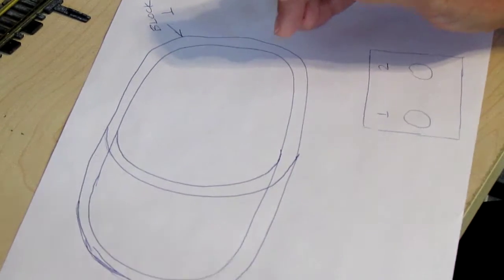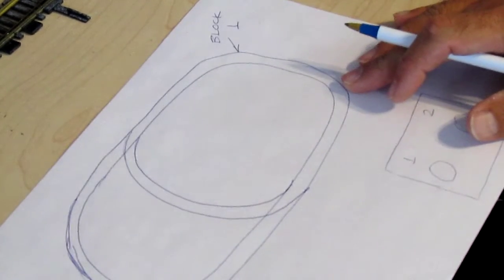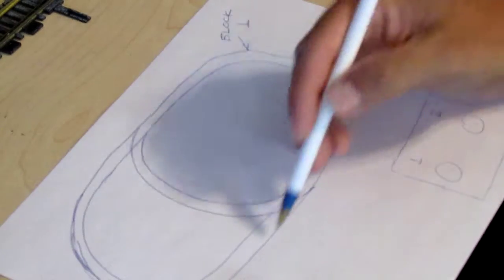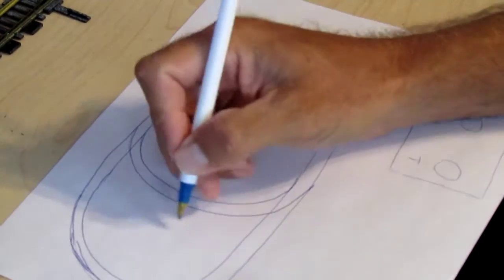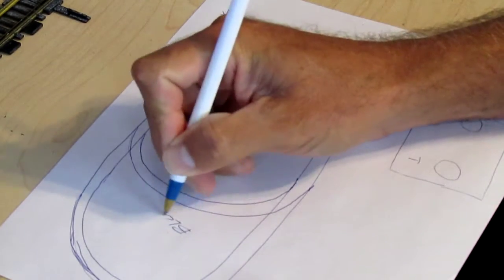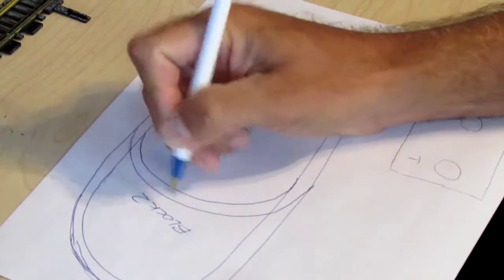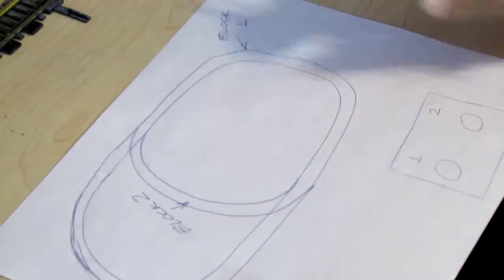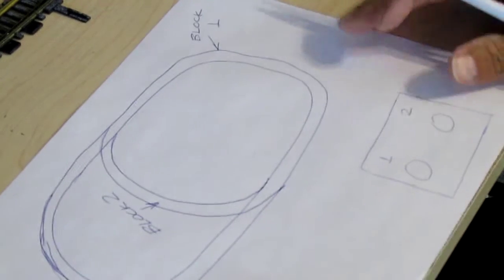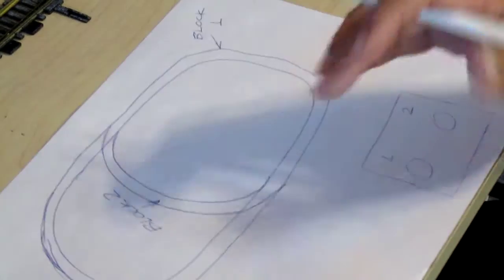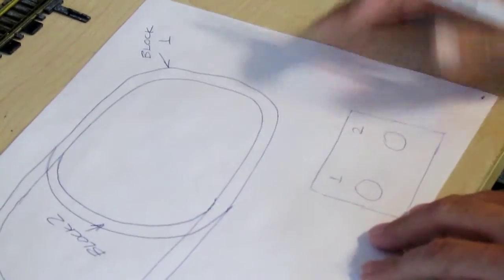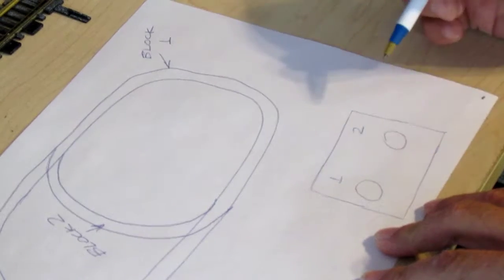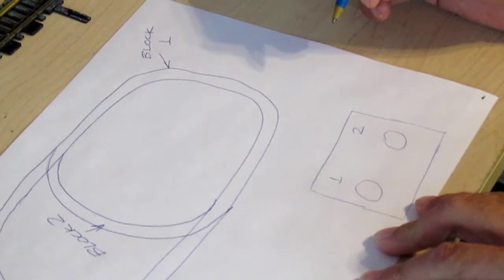Make sure it's out of the way. Good there. All this is block 1. So this right here is going to be block 2. We'll call the branch here block 2.